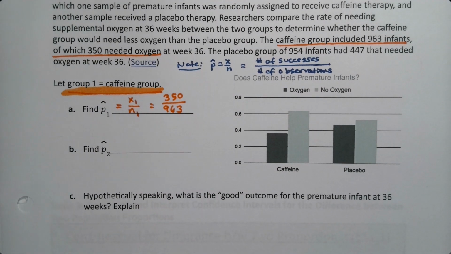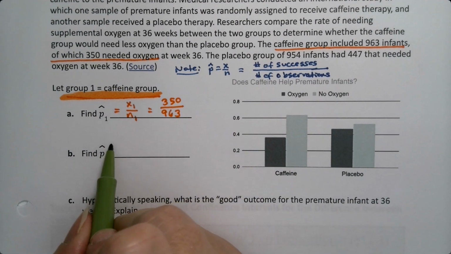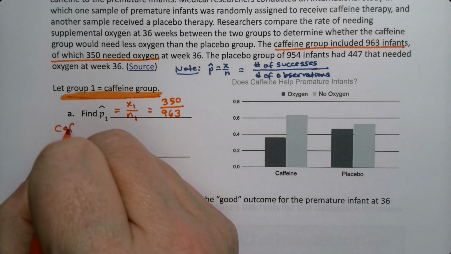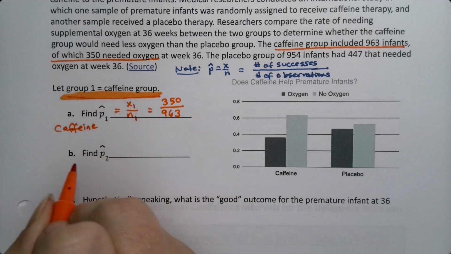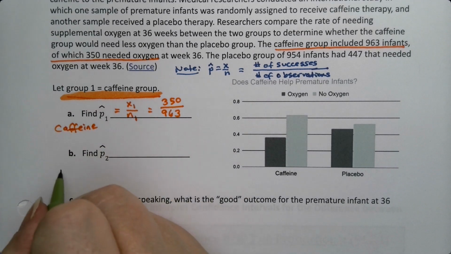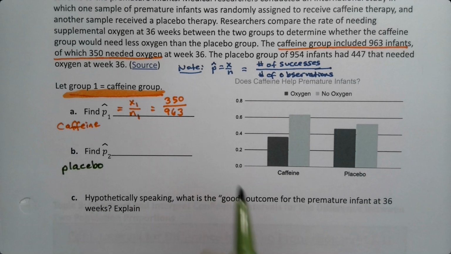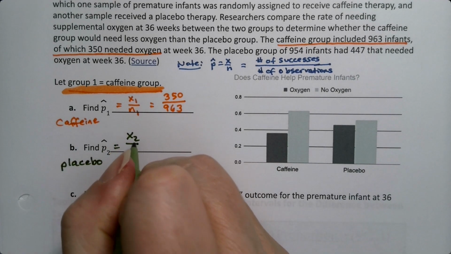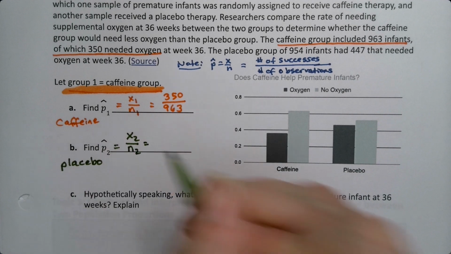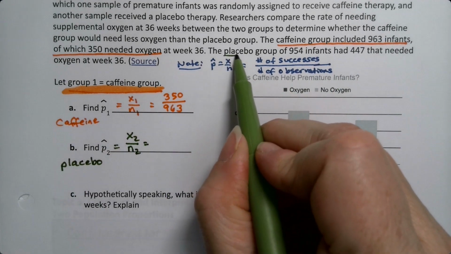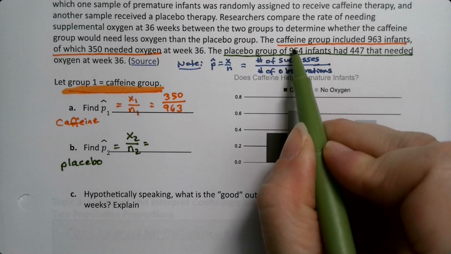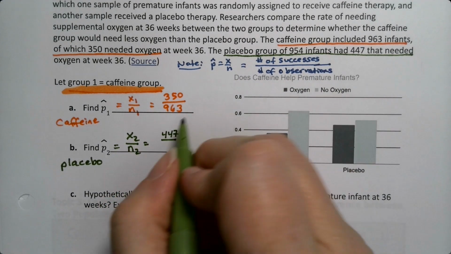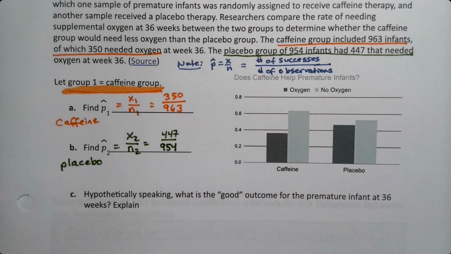All right, so then let's look at P2. So P2 must be, oh, and I should label this. This is the caffeine group, just to remind ourselves. And this down here will be the placebo group, right? So that'll be X2, the number that needed oxygen out of that group, divided by N2. Well, the placebo group is right here. It had 954 infants, 447 needed oxygen out of that 954.